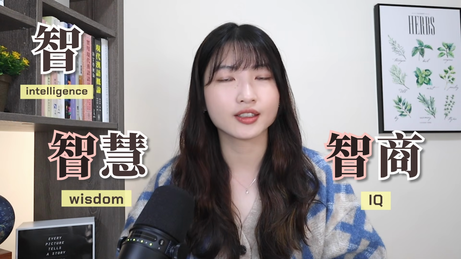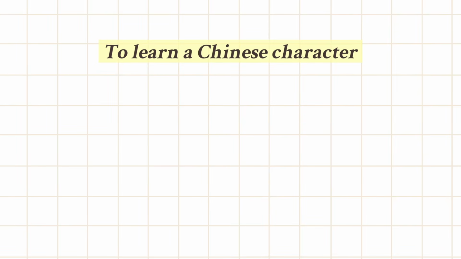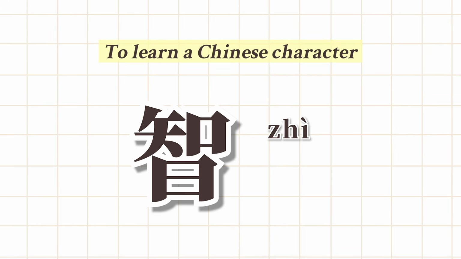For example, 智 has the meaning of intelligence. So when it's combined with another character to form a word, this new word usually has something to do with intelligence. For instance, 智慧, or 智商, etc. So remember, to learn a Chinese character is to learn its shape, its sounds, and its meaning.